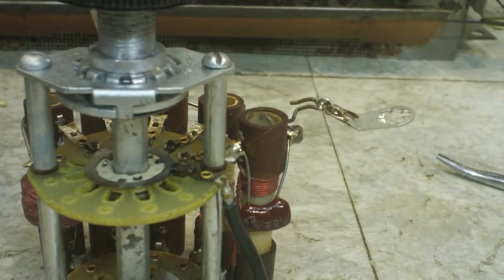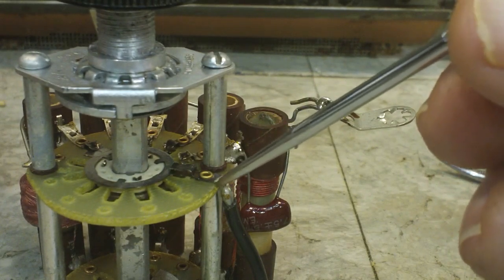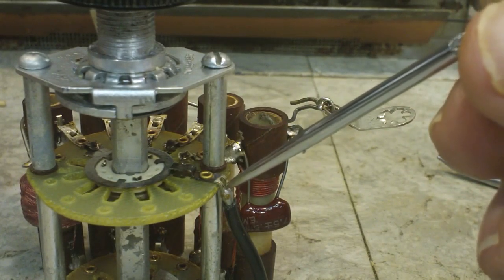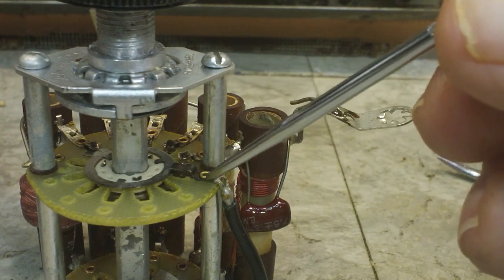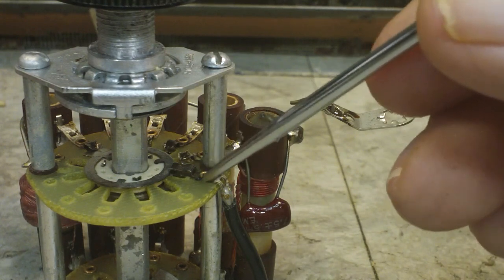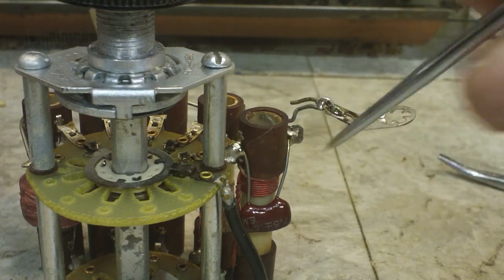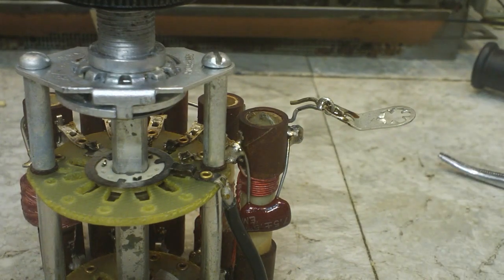I can dab some around up in here and all through here. I probably wouldn't even have to take that solder off there. That's probably alright like it is. But get that coated pretty good in there. Maybe put some alcohol on it, clean it up really good so it sticks good. And do that. Maybe I'll do that tomorrow.